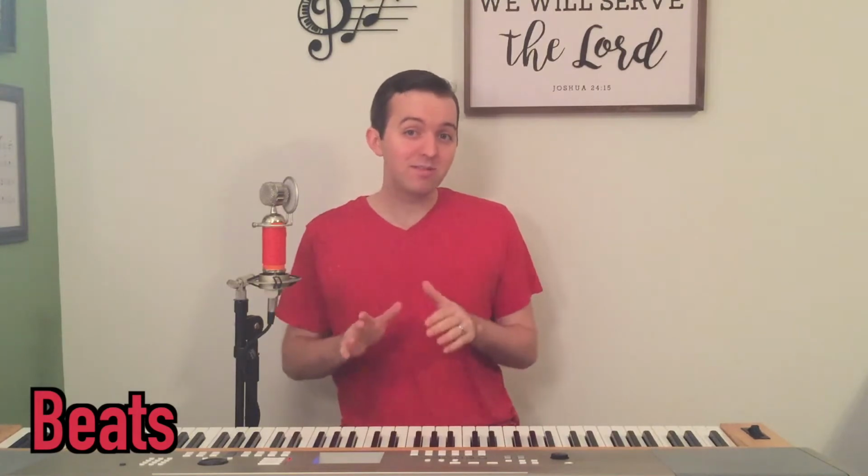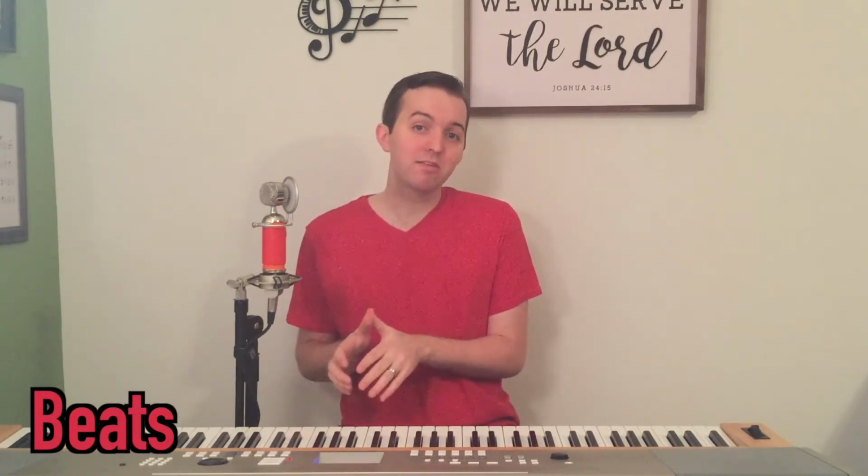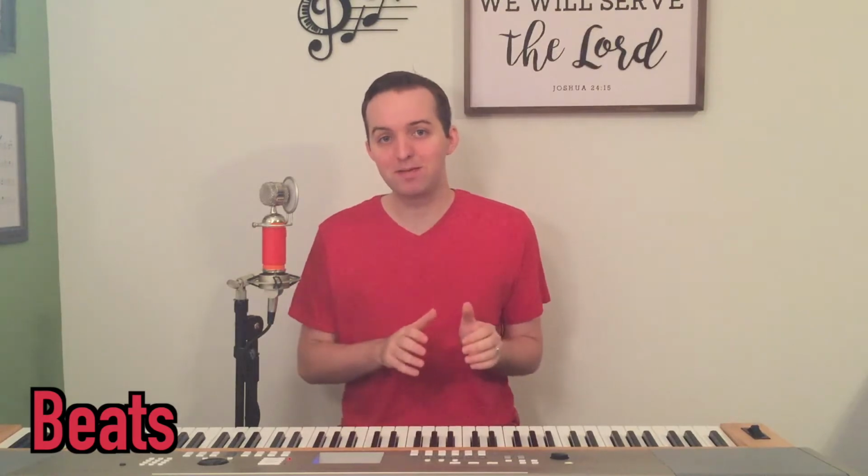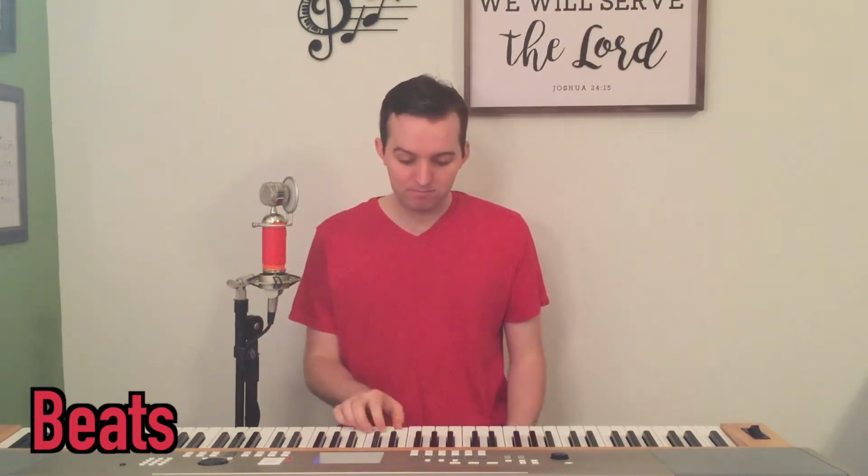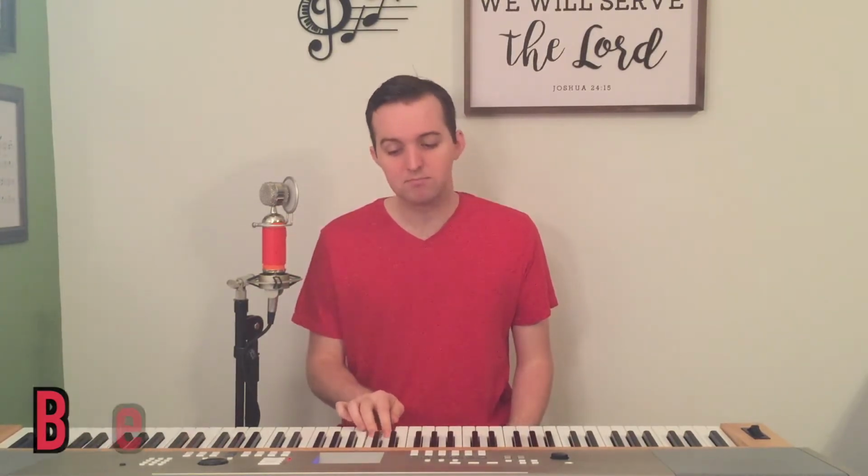Beats are the basic units of rhythm. Every note you play is going to have a certain number of beats, and every beat takes up a certain amount of time. We have BPM, or beats per minute, which tells us how fast or slow to play the piece. A high BPM means fast beats, while a slow BPM means slower beats. Like that.